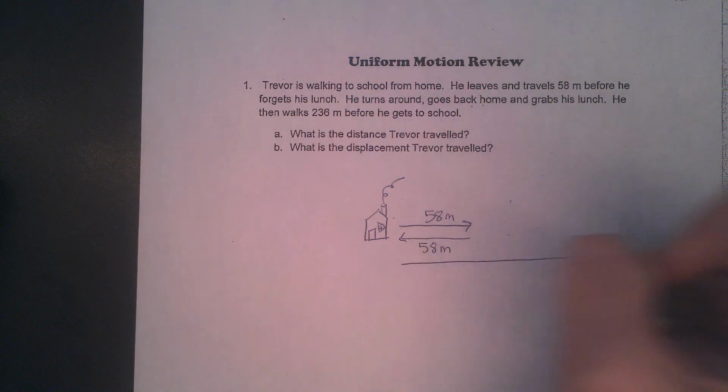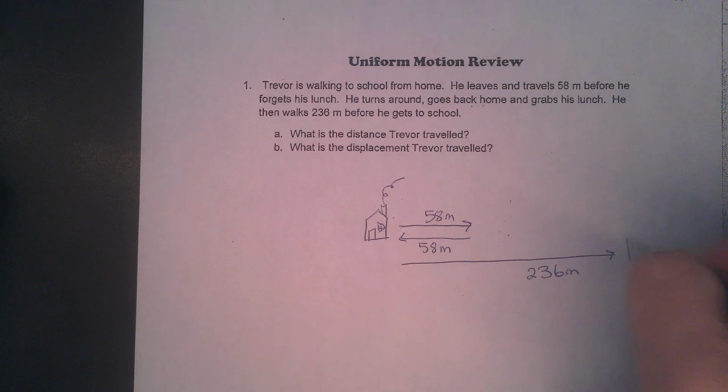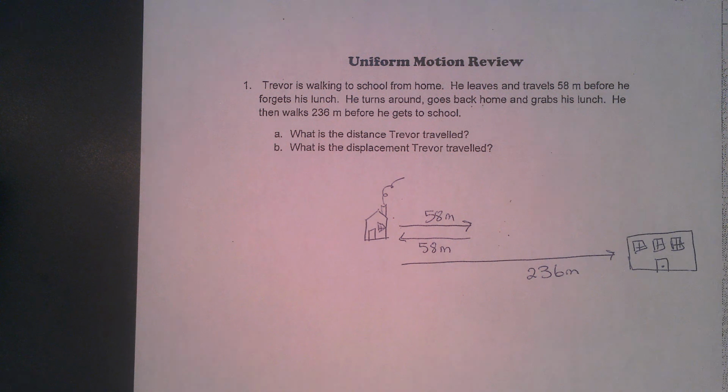And then he walked 236 meters to school. And we have no chimneys because it's cold in our school.